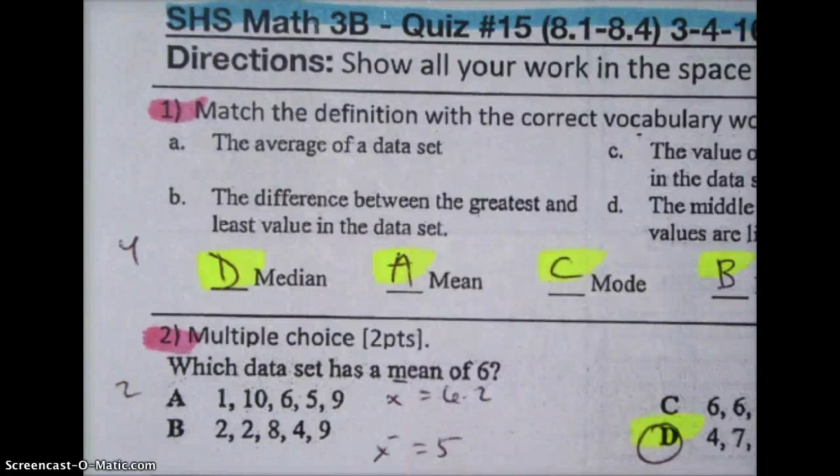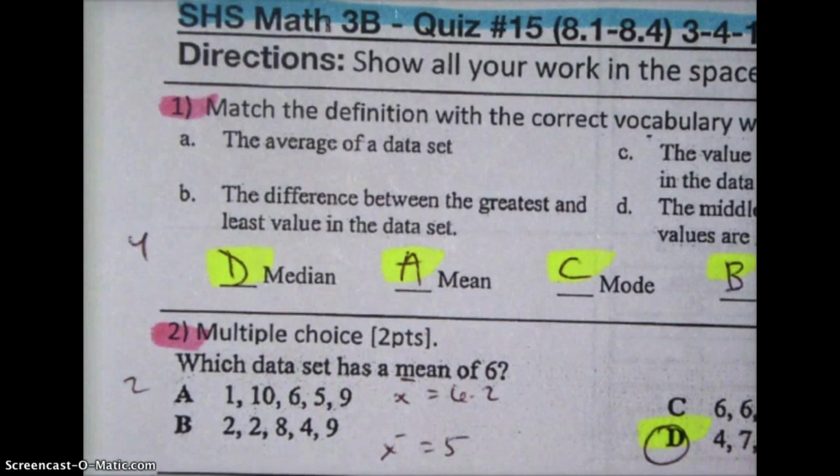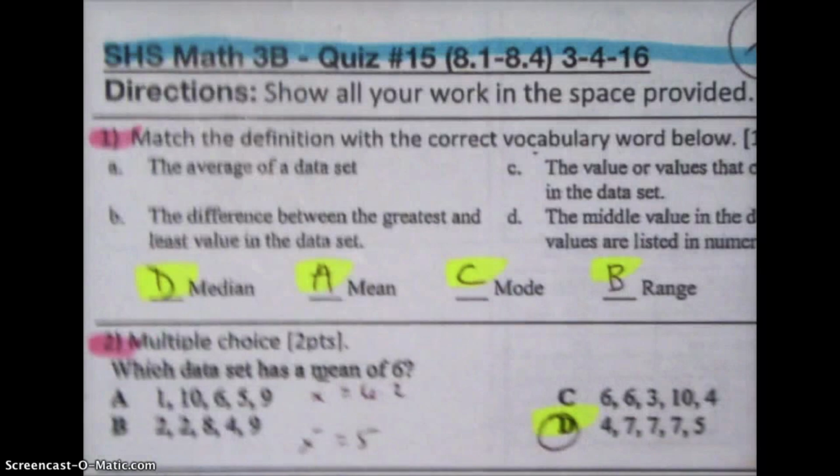Alright, these are the quiz corrections for Math 3B, quiz number 15, 8.1 to 8.4. You guys took this on March 4th, 2016. The total was out of 31 points. Question number 1. Match the definition with the correct vocabulary word.